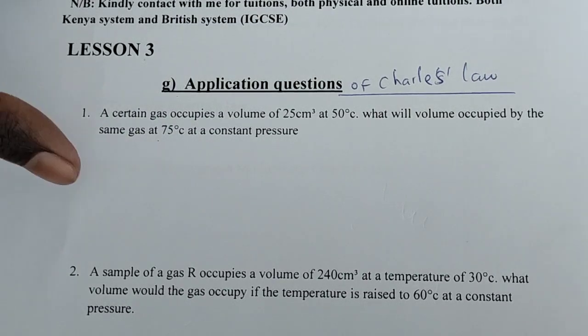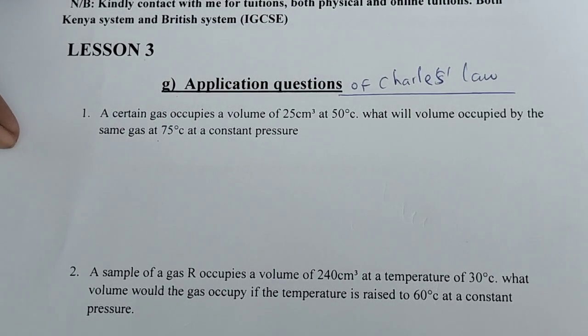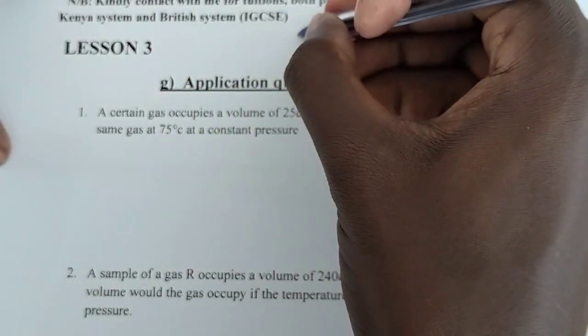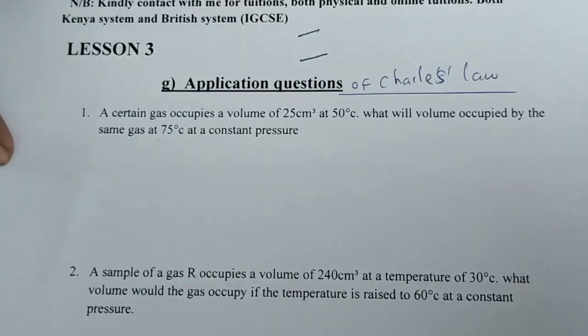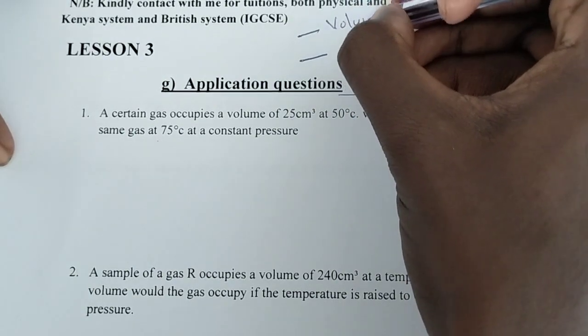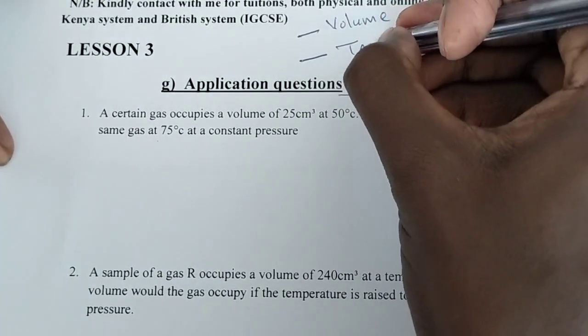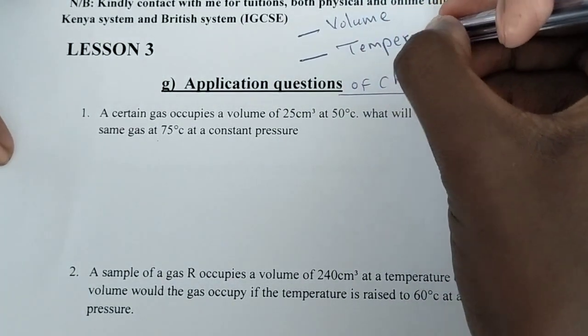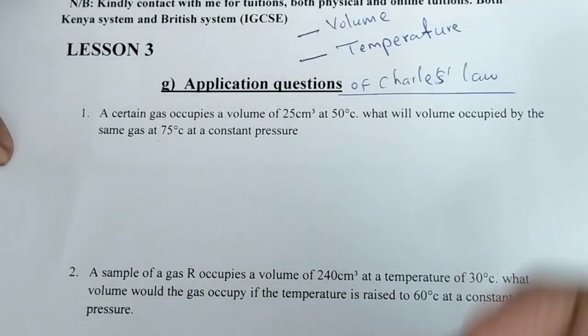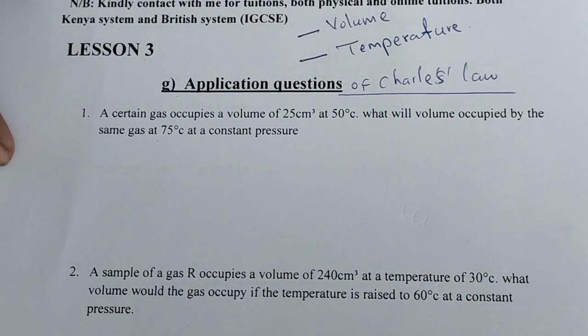A certain gas occupies a volume of 25 centimeter cubic at a temperature of 50 degrees Celsius. Always remember Charles law. We say only two variables affect it: the volume and the absolute temperature. Those are the two variables that affect Charles law. We say the pressure in Charles law is constant.